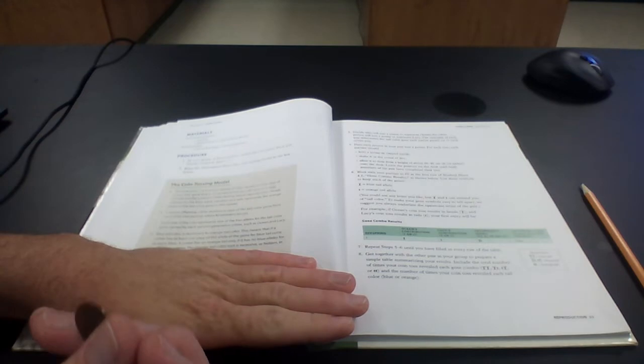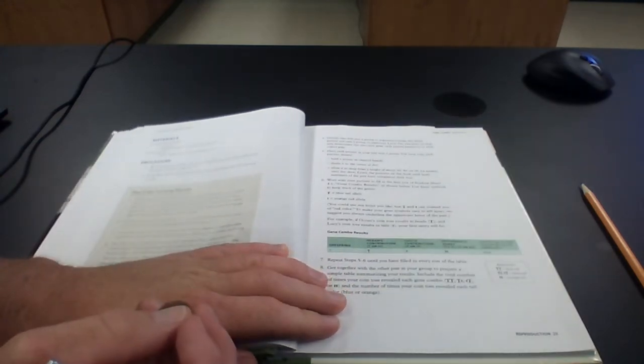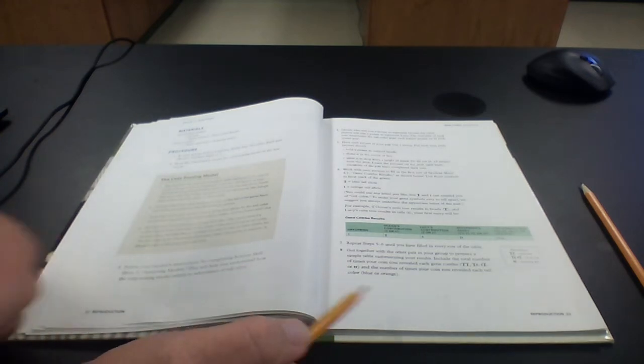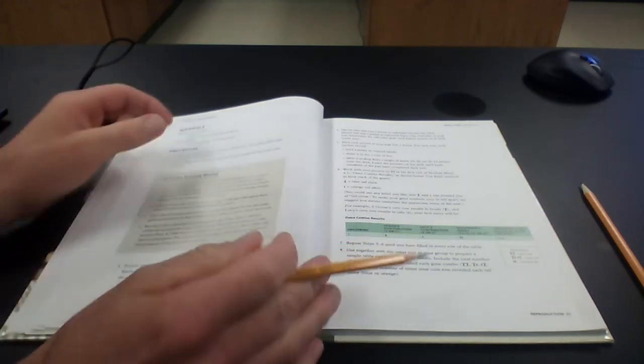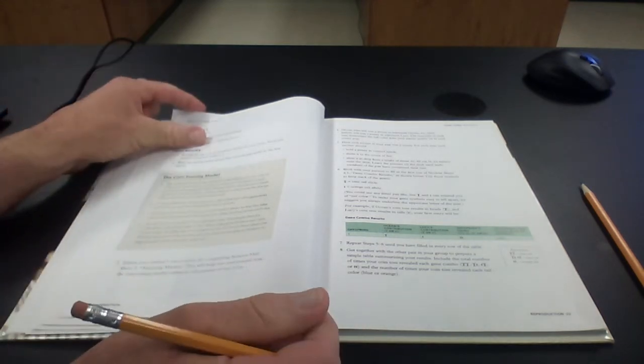Okay? You're going to bypass step 3, and we're going to go right to step 4. So before we begin step 4, let's review a couple of the important pieces of information that Mr. Rancourt shared with us. The first thing that we need to remember is that when you're flipping a coin, if you flip a heads, that will represent the blue allele of the gene or the blue tail color.